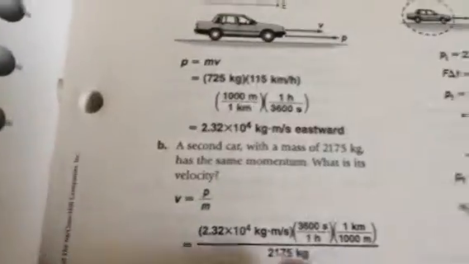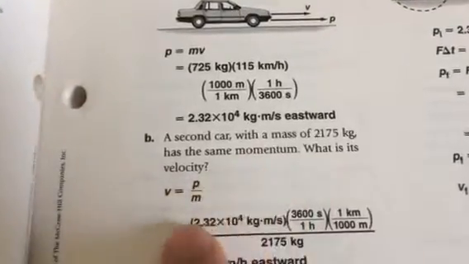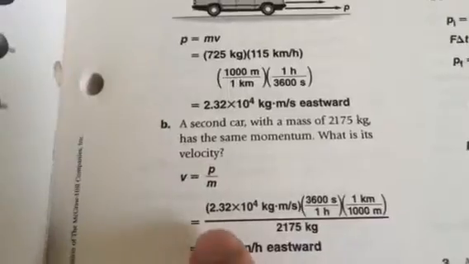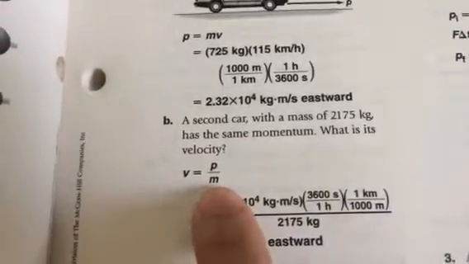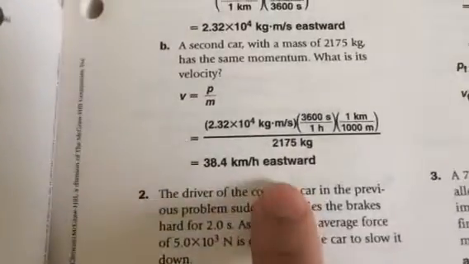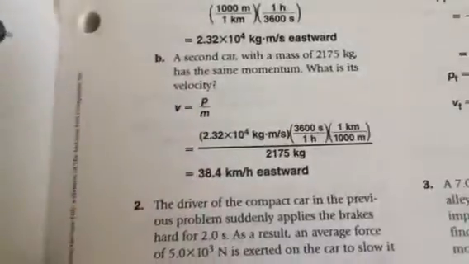So let's see. Second car, actually just look at it here. Second car with a new mass has the same momentum. So now what we're going to do is we're going to take that momentum that we found, plug it in here for P, and plug in the mass of the new car, and then find velocity. And again, if the momentum was eastward, that means that the car has to be moving eastward. Hence, the answer is eastward.